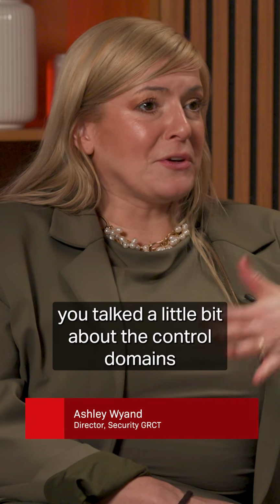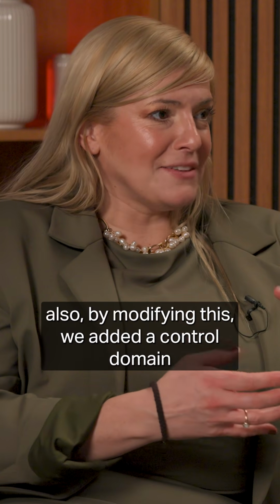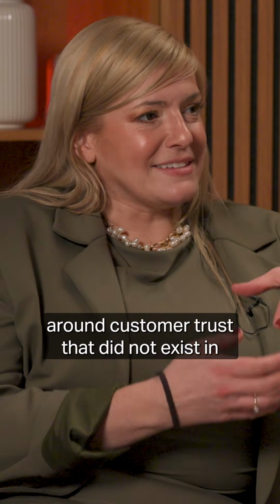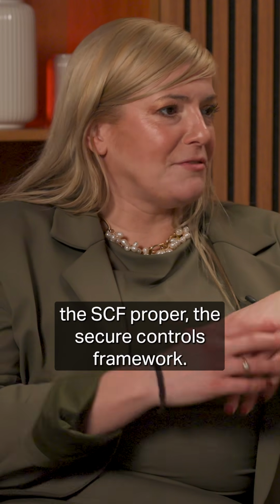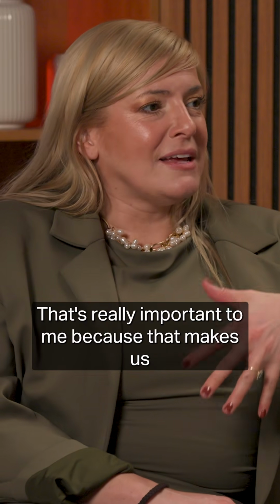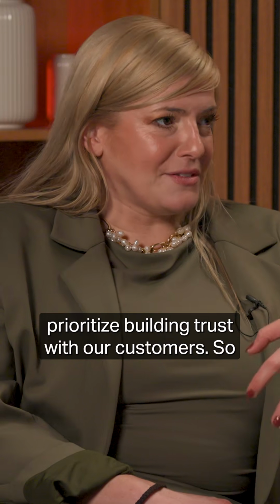So there's a few things. One thing that I think is very important, so you talked a little bit about the control domains in our UCF, or our Unified Control Framework. By modifying this, we added a control domain around customer trust that did not exist in the SCF proper, the Secure Controls Framework. That's really important to me because that makes us prioritize building trust with our customers.